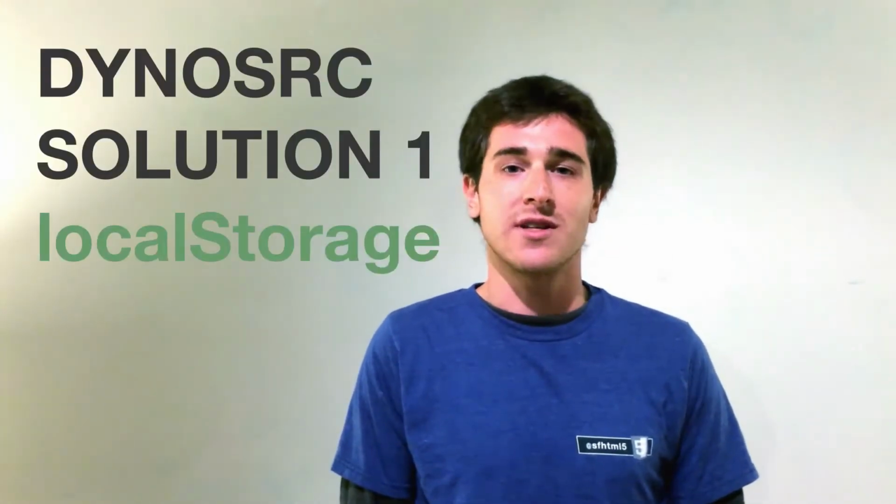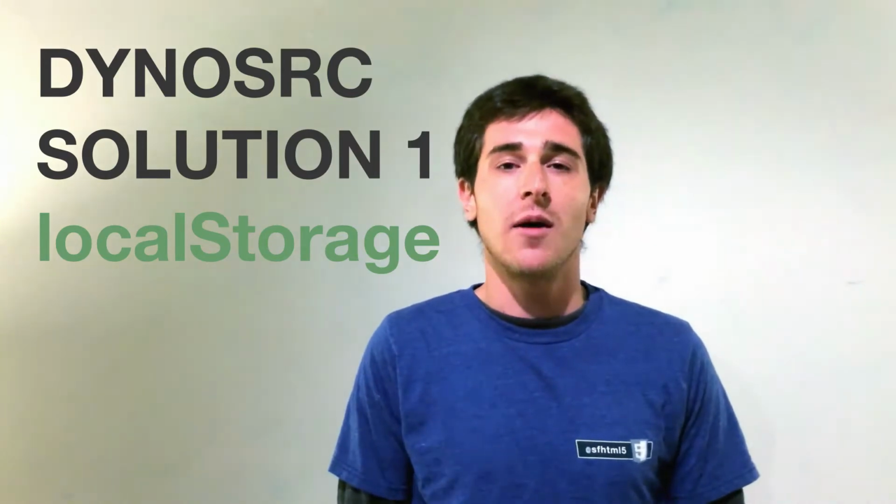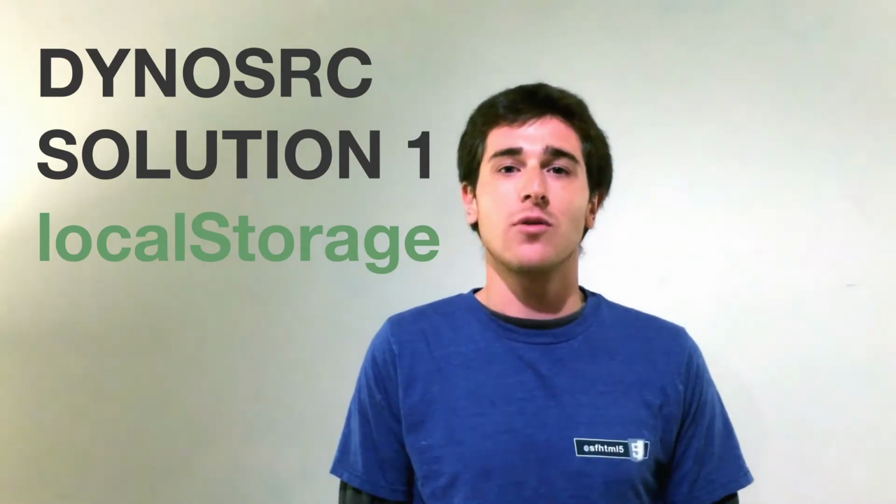So one of the ways that we solve this is to use local storage instead of the built-in browser cache. And a nice benefit of using local storage to store your JavaScript assets for the user is that you always know exactly what the user has in their cache.